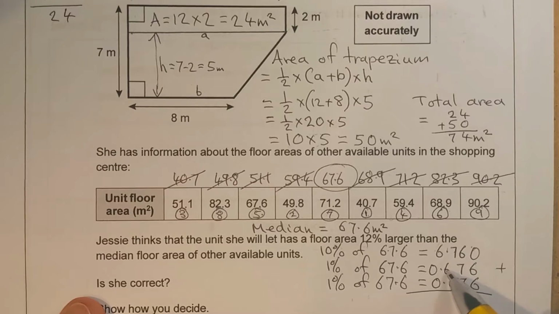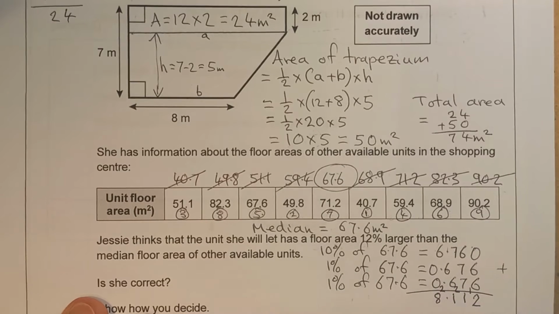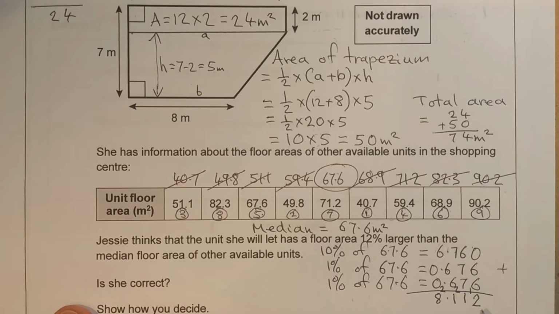Now we've got 7 plus 6 is 13. Add this 6 is 19. Add this 2 is 21. So put the 1, bring down the decimal place, and carry over the 2. Now in terms of the whole numbers, we've got 6 plus 0 plus 0 plus 2. So we've got 8.112. Okay, now that's the 12%.